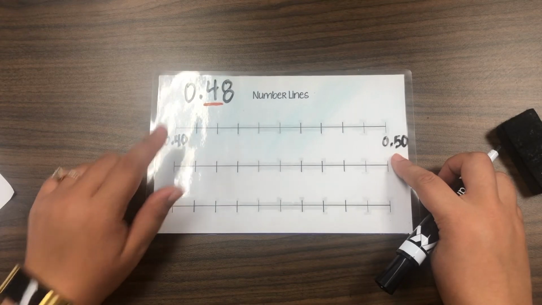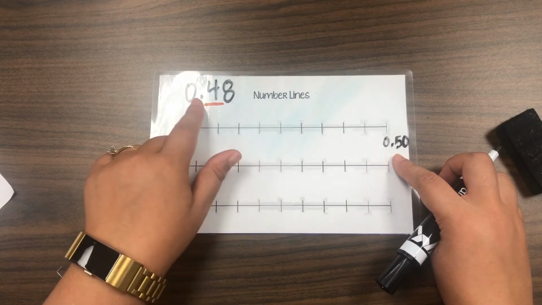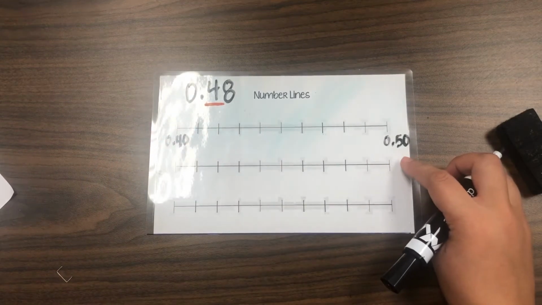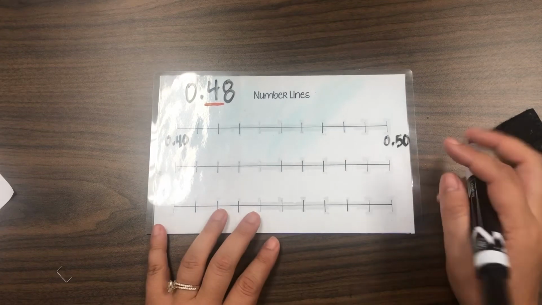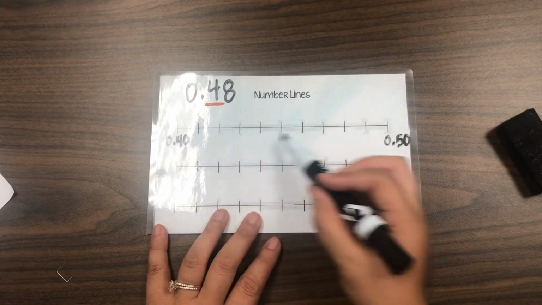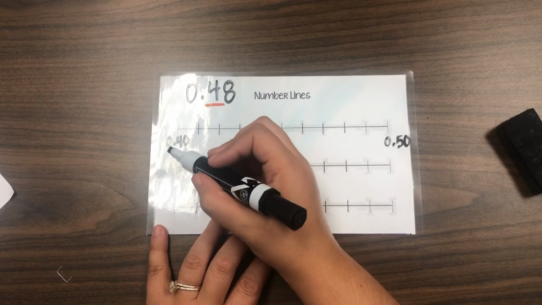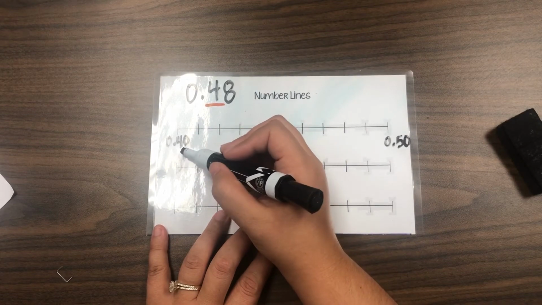So now we have to figure out where exactly 0 and 48 hundredths lands. So I'm going to fill in the rest of my number line. Here we have 0 and 40 hundredths.